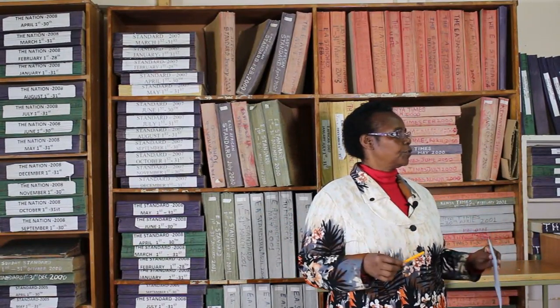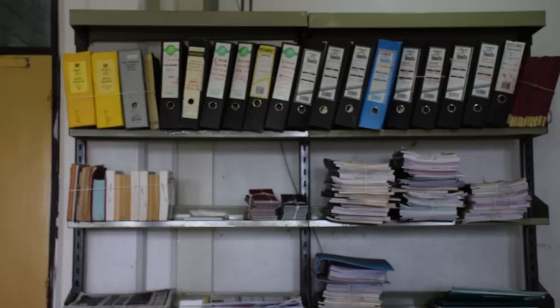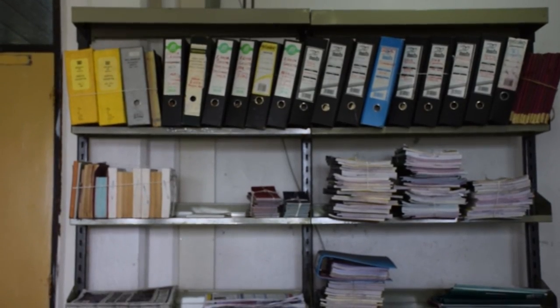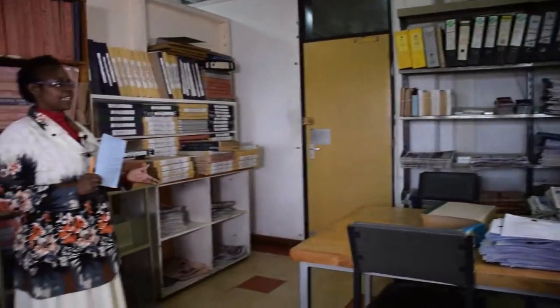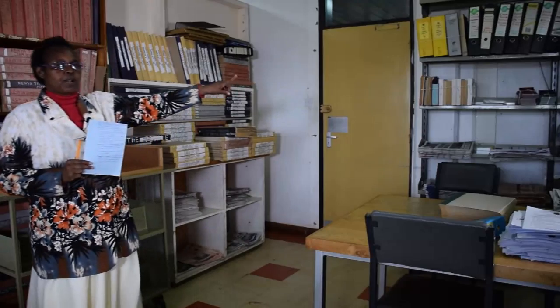Once an examination has been administered and the students are through with them, they are now ready for use. We are brought 4 copies of the undergraduate, 3 copies of diploma students, 3 copies of postgraduate students. Those past examination papers, we compile them, we bind them, and we make them into booklets.